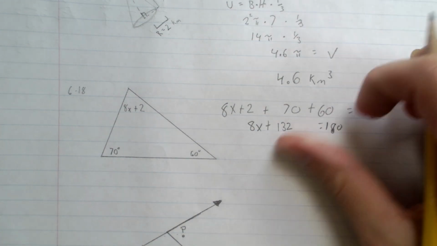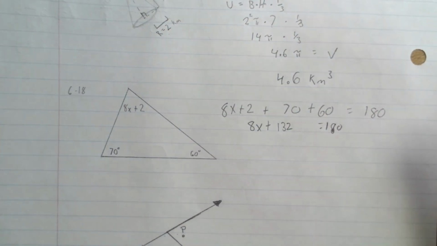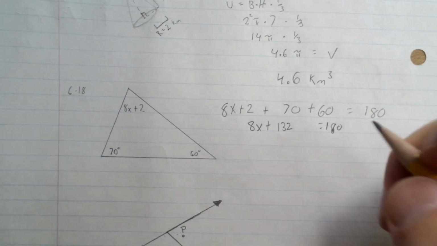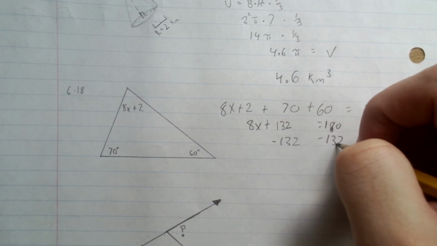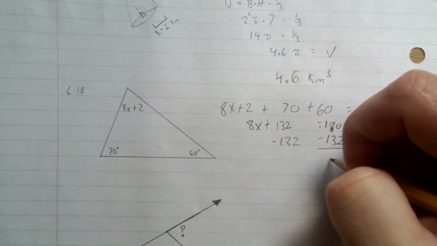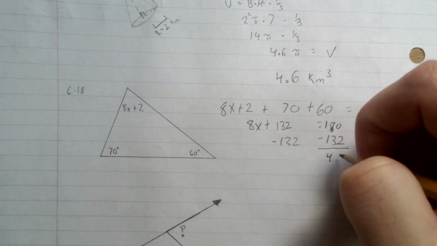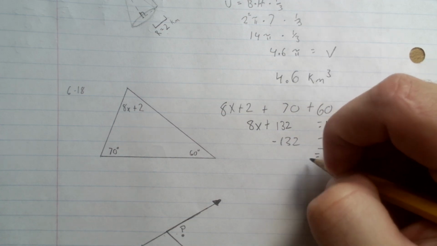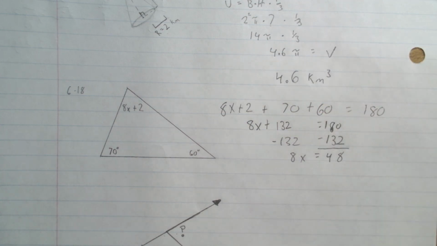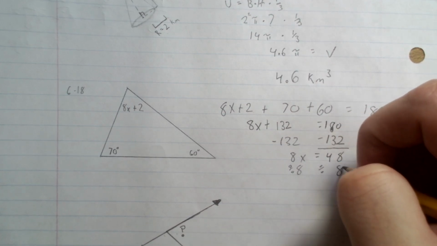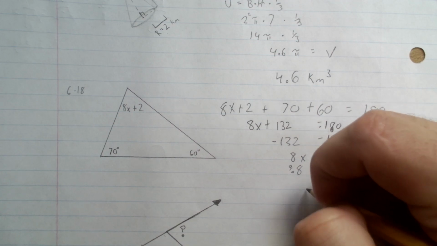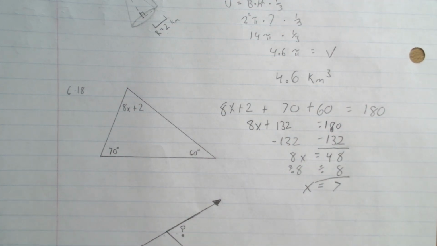So the first thing we always want to do is combine all our like terms, and then go ahead and solve for x. So we have 48 equal to 8x, divide out our 8, and we have 6 equal to x.